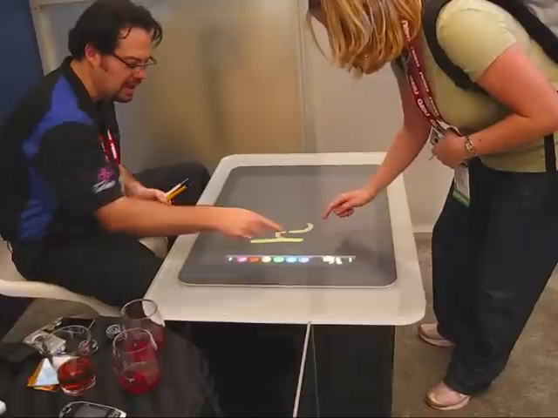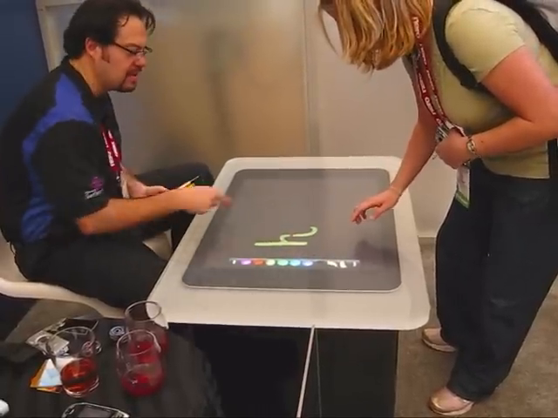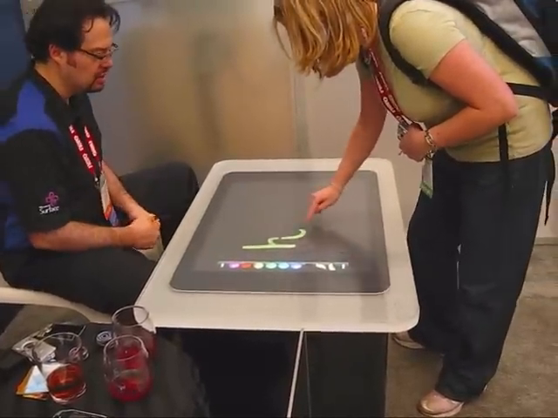On exactly the way you want. Let's put it into paint. So now you can use the finger just like a paintbrush.